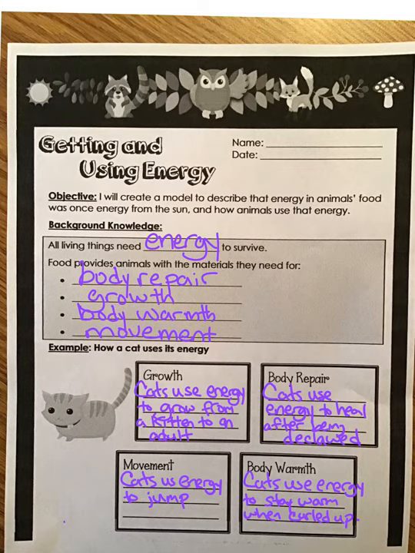So if you think about it, all animals, every single one, have to go through these same things. Our body needs to be repaired. Sometimes we get a cold, and our body is going to need energy to repair from that cold. Growth. You're growing every day. You're still growing, and you're going to continue to grow. And without food, that would not be possible.